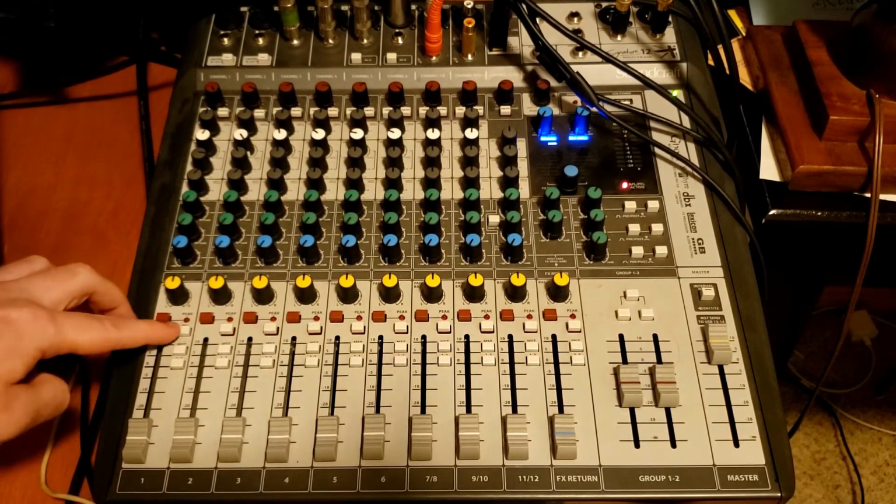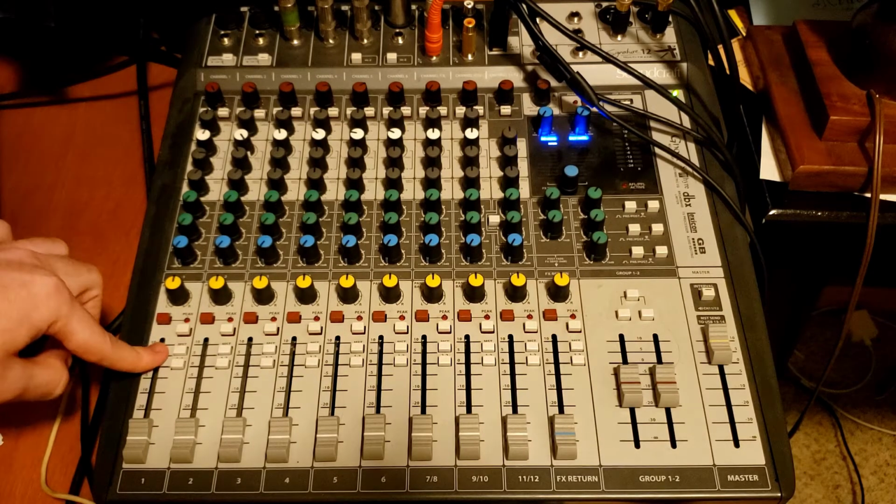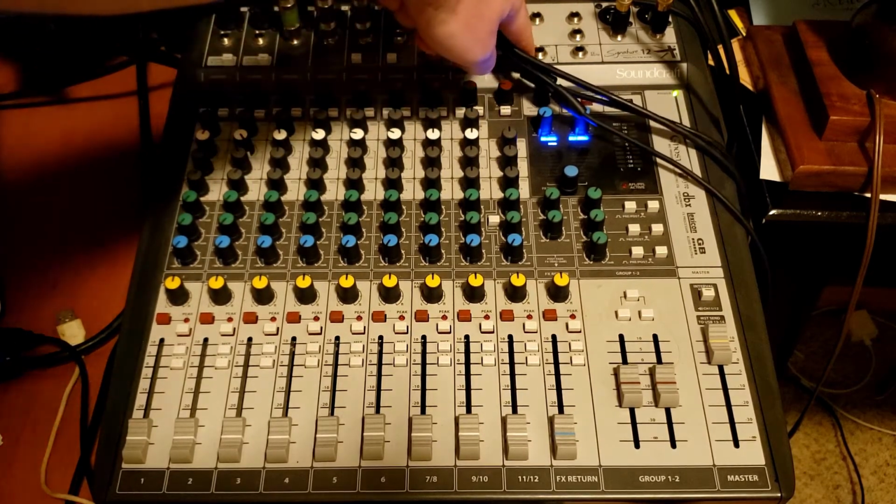Next is this button, which is labeled PFL, or pre-fade listen. What that does is send this channel to the headphone output right here.